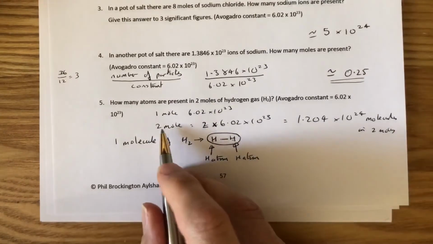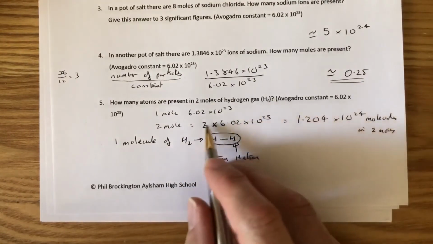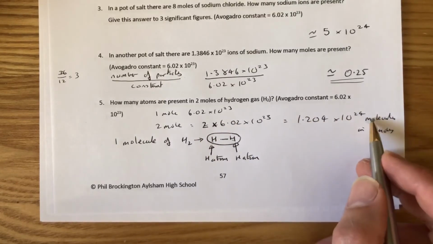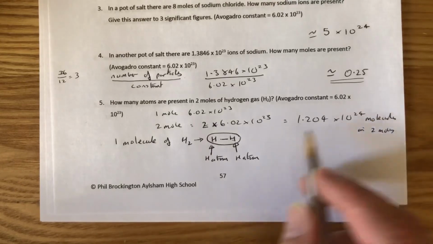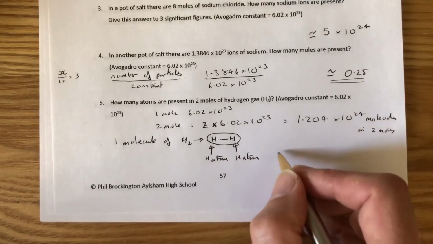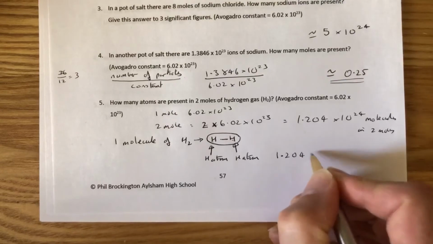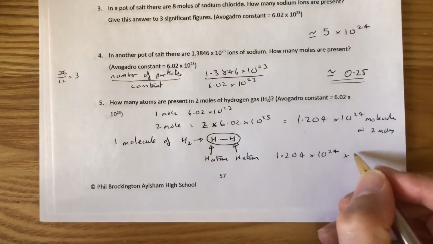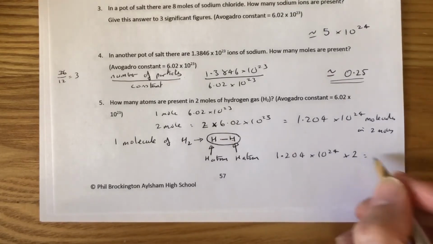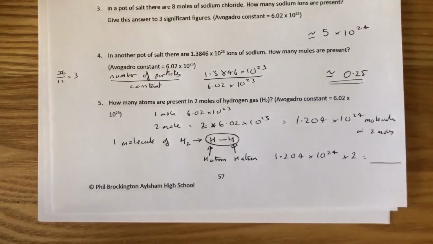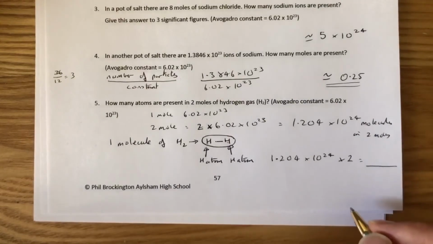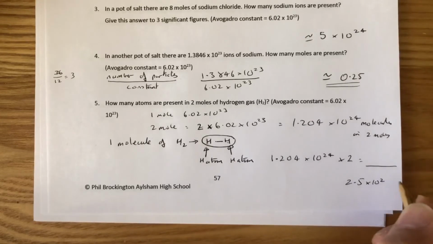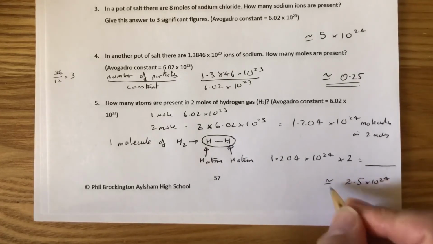So, 2 moles of hydrogen contain 1.204 times 10 to the 24 molecules. But every molecule has 2 hydrogen atoms in it. So we need to take that number, 1.204 times 10 to the 24, and multiply it by 2 again. And that will now tell us how many atoms. Well, you can do that. And the answer is going to be about 2.5 times 10 to the 24. Not exact. You need to work it out.